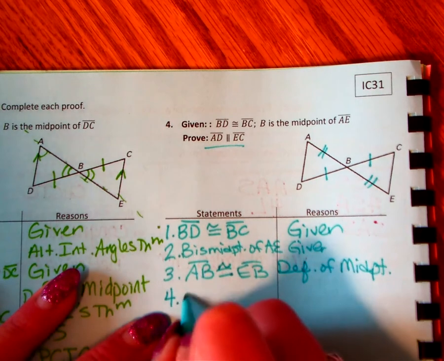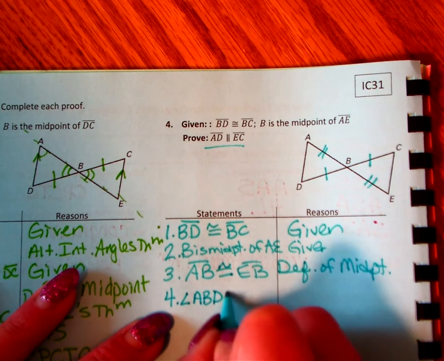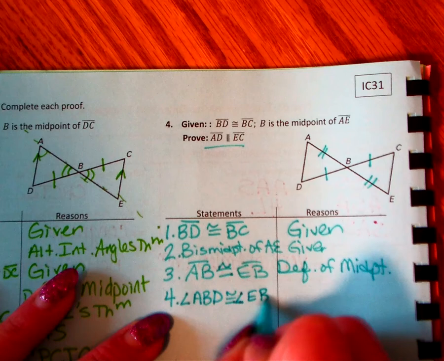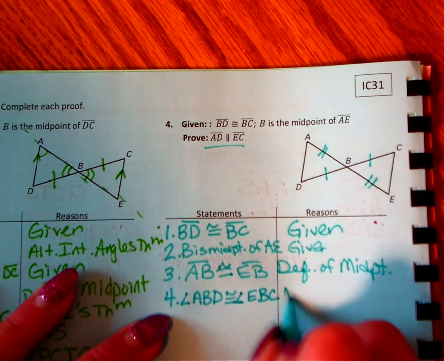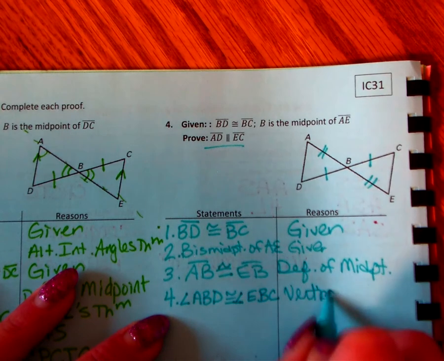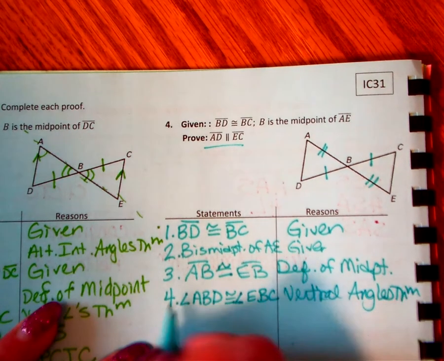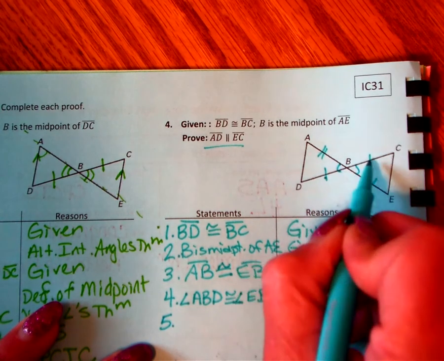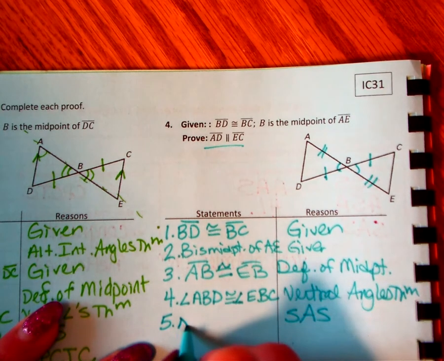Next, I can say angle ABD is congruent to angle EBC because they are vertical angles. Okay, vertical angles theorem. Okay, so at this point I can say side angle side, side angle side. Therefore my triangles are congruent.